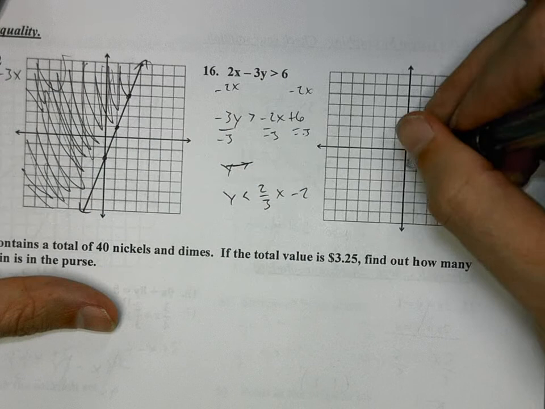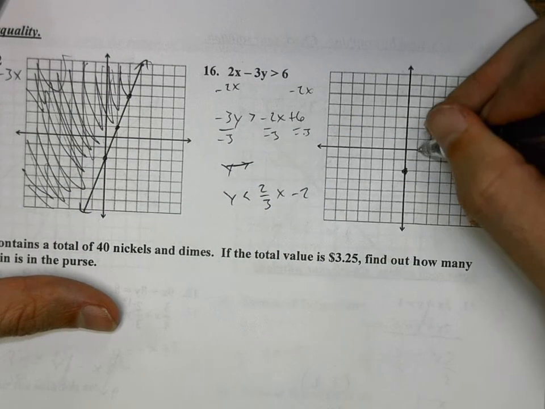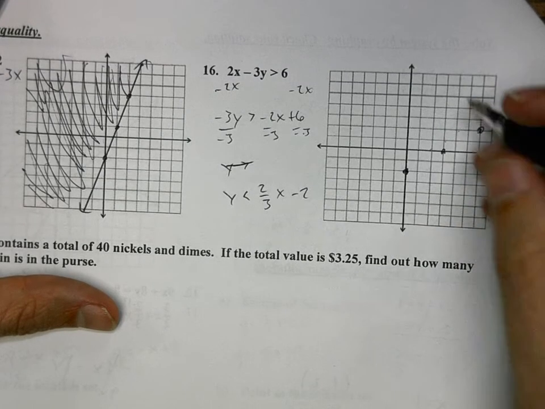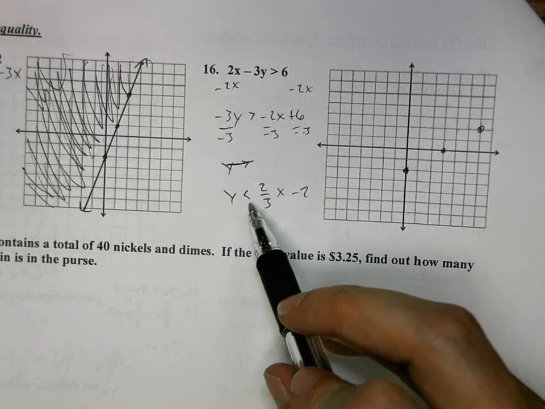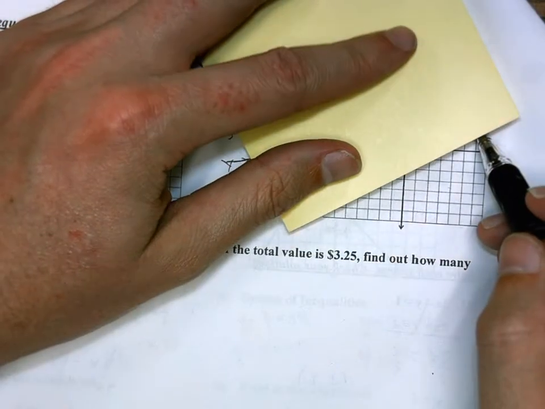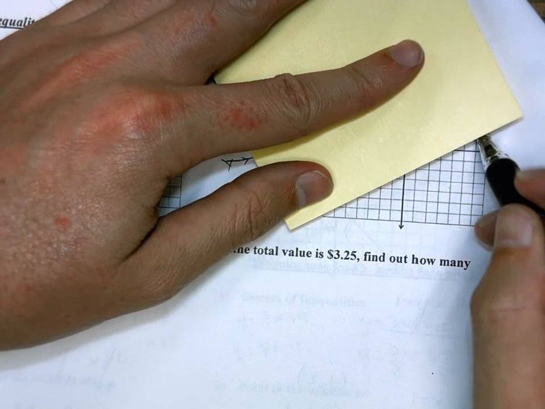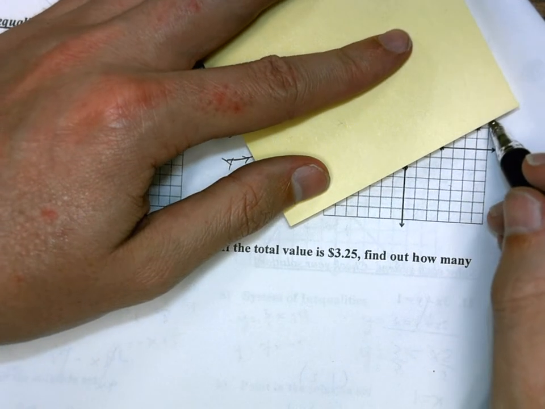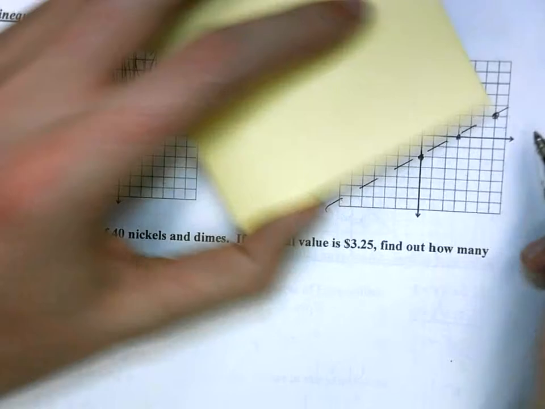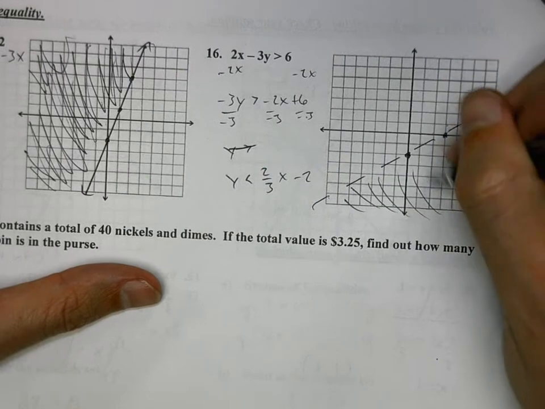So start at negative 2, and you're going to go up 2 over 3. Up 2 over 3. Up 2 over 1, 2, 3. And since this does not have a line underneath it, it needs to be a dashed line. So let's draw our dashed line. And it says less than, so you shade below the line.